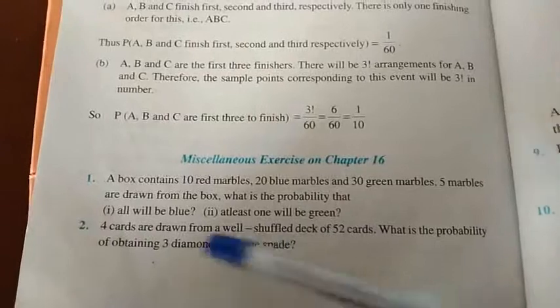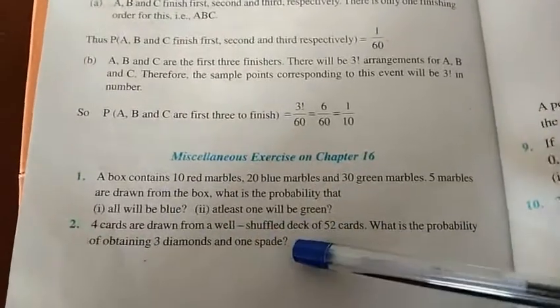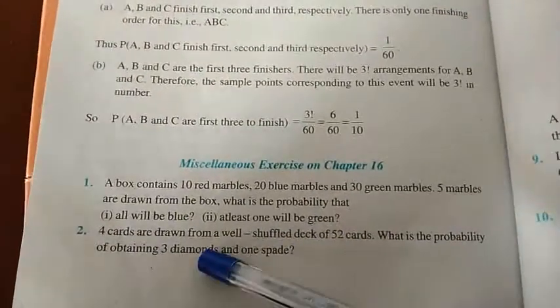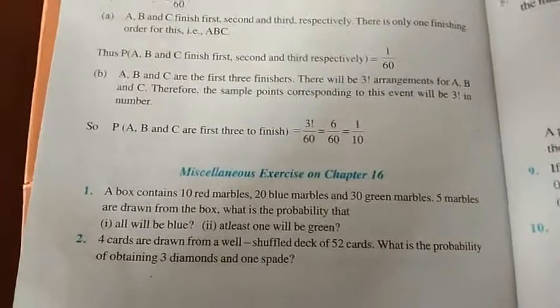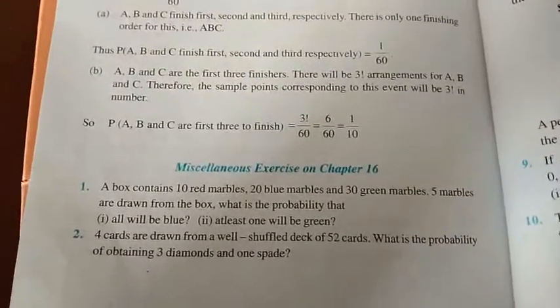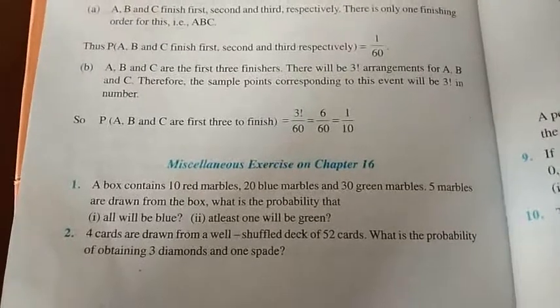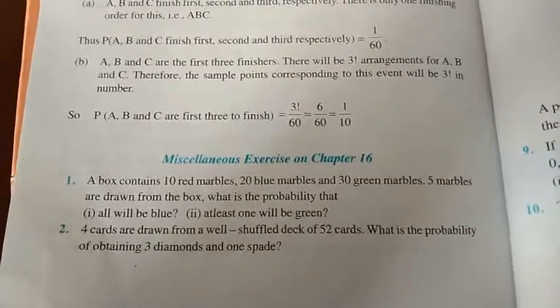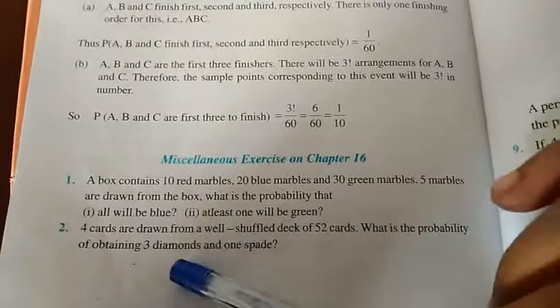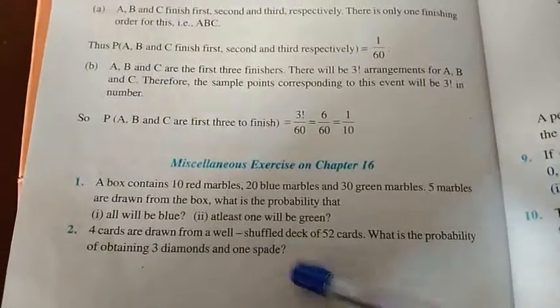These are not 2 different events. If they were 2 different events, when we have "and", we could use the formula: probability of A union B is equal to P of A plus P of B minus P of A intersection B. But they are not 2 different events, only one event.